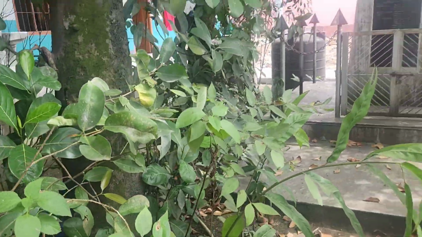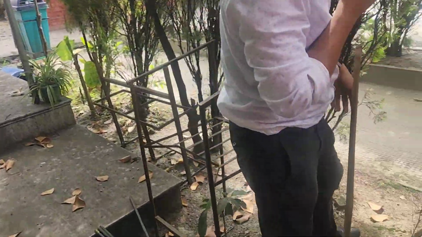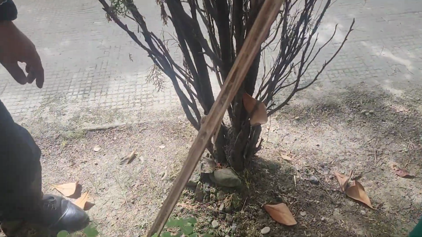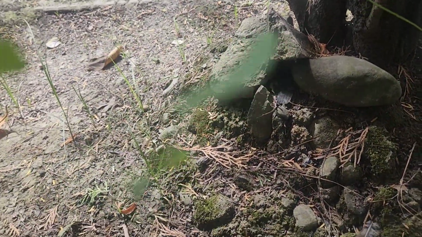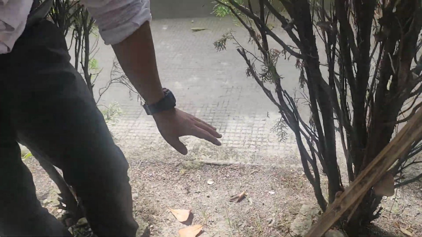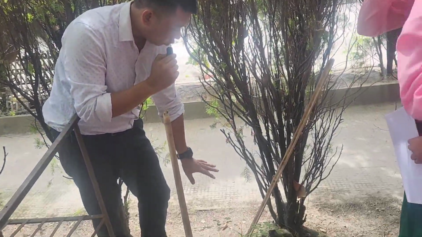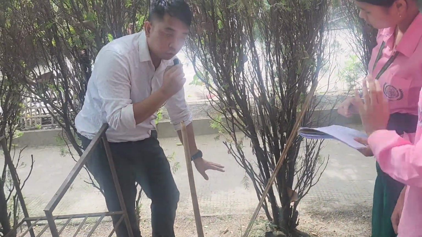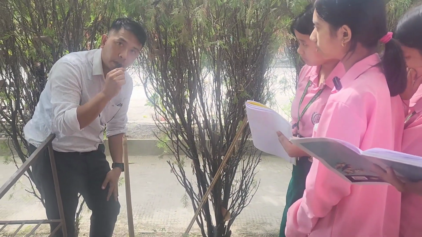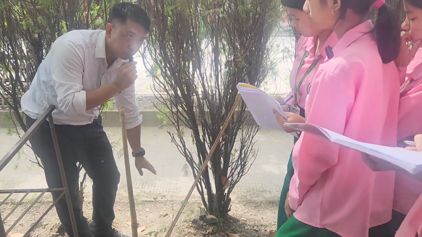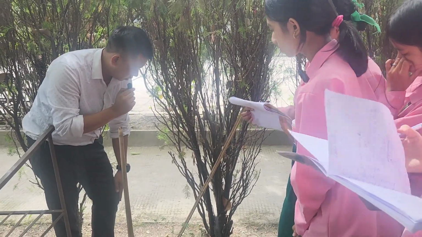And this one, can you come here? This one is a kind of grass. Though they have the vascular bundle, they are short because the stem is soft. Since they are soft, they cannot have strong support. So they are not as tall as this woody type. It's non-woody and the stem is soft. Okay. Thank you, sir.